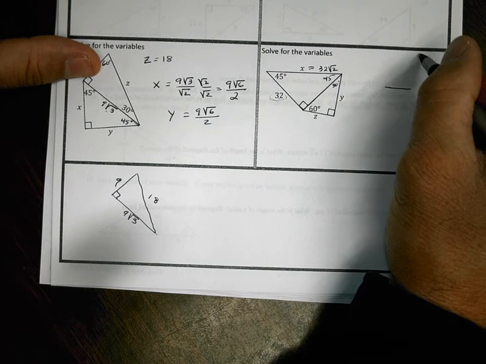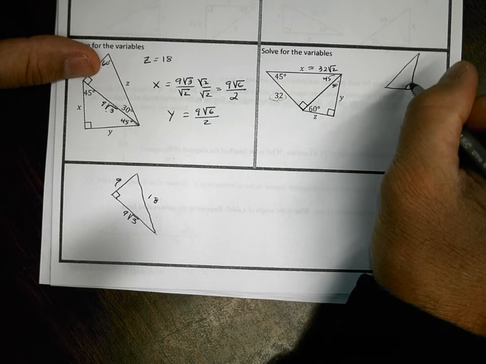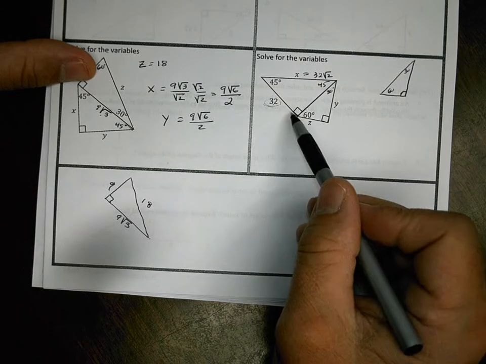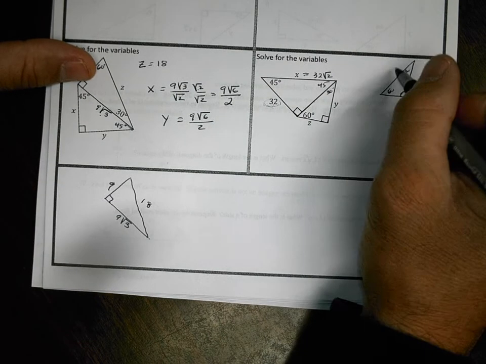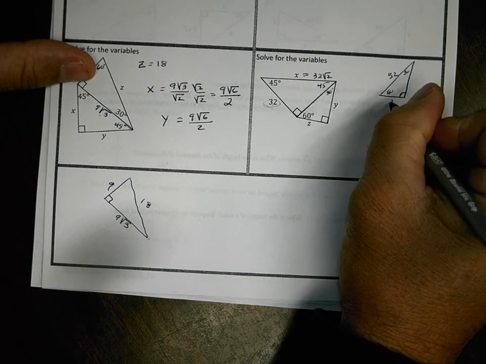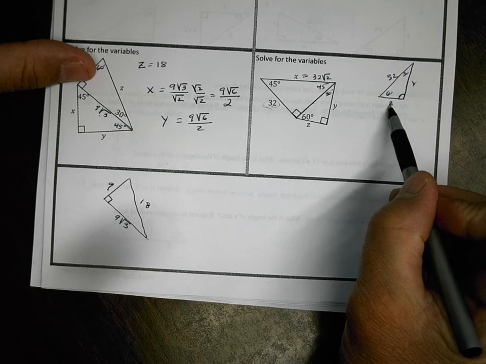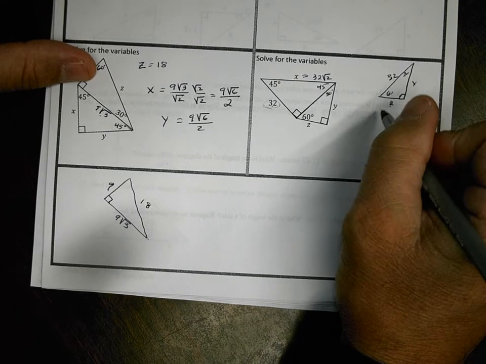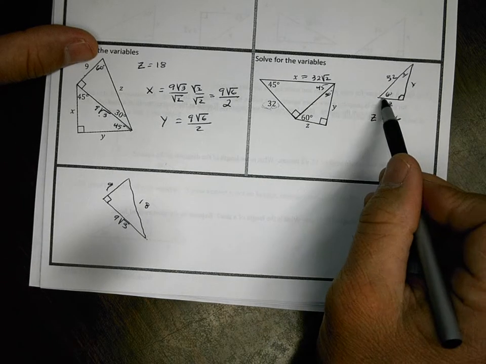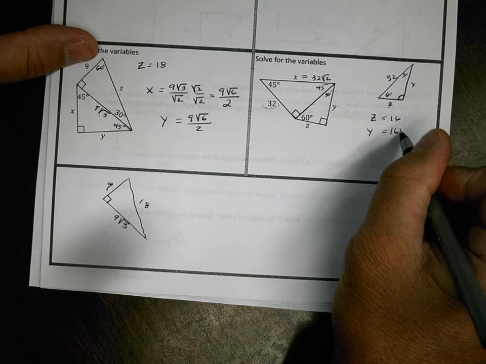Maybe it'll make it a little easier for us. Okay, so we know that this is 32, which means the hypotenuse is 32. So if the hypotenuse is 32, we know the short leg z in this case is 16. 32 divided by 2. And if the short leg is 16, the long leg y is 16 root 3. Good job.